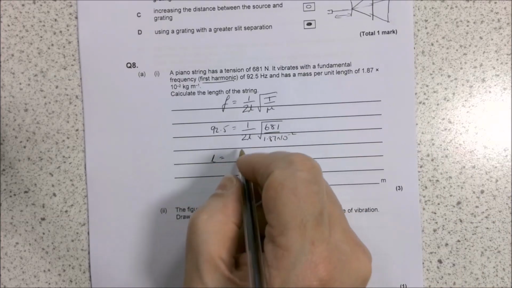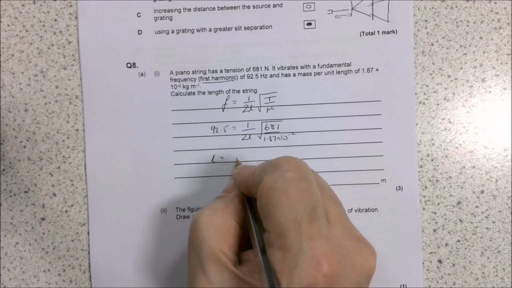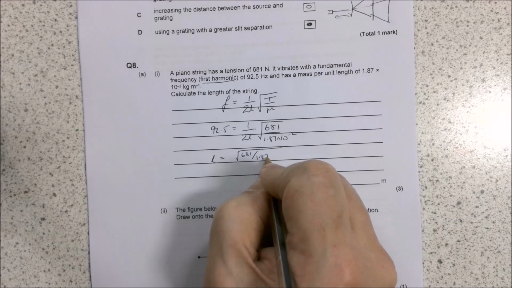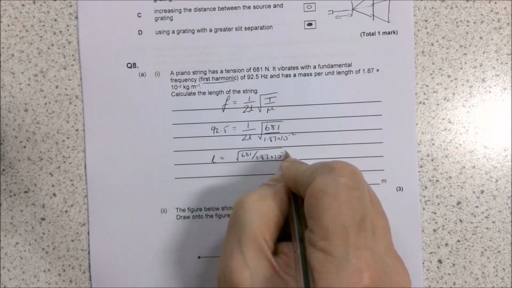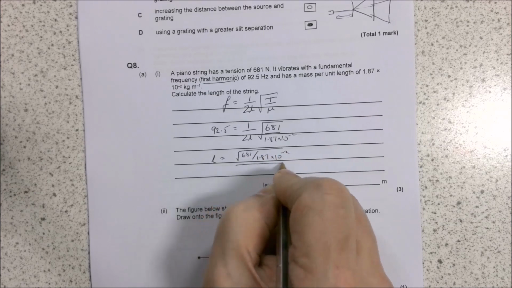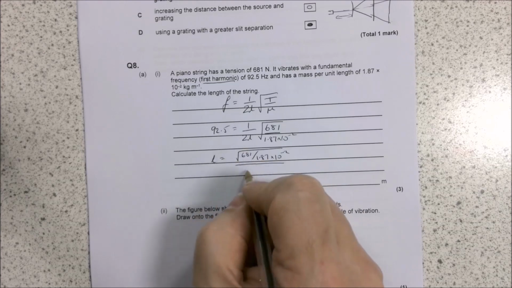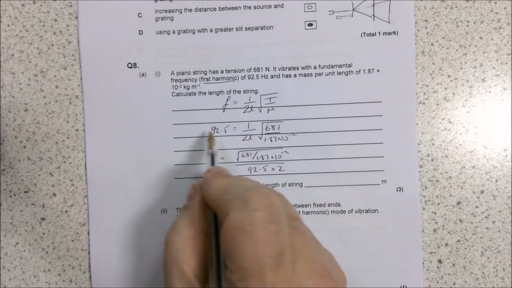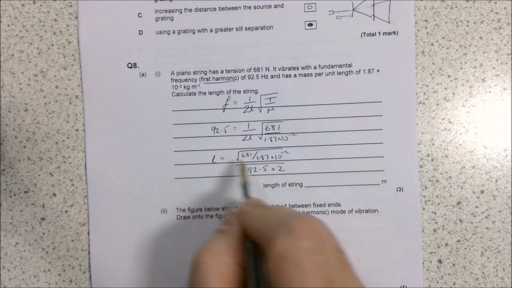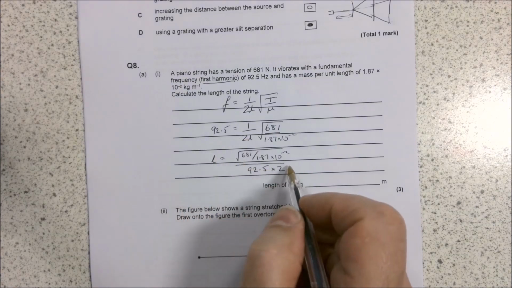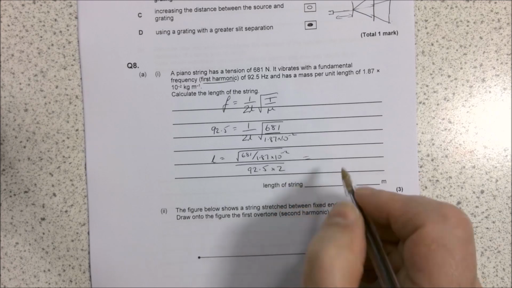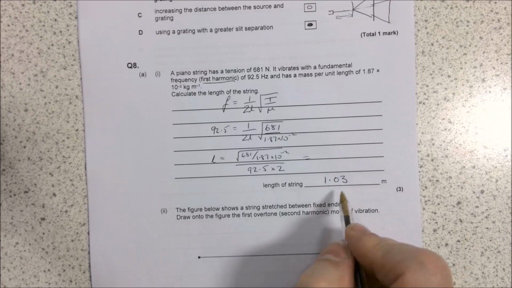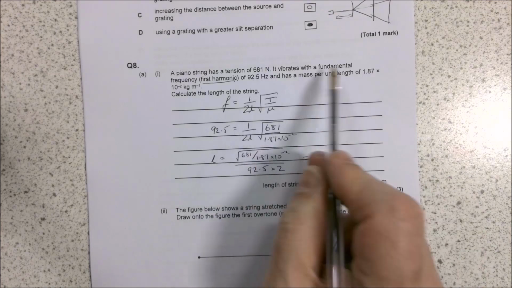You can work that out first if you like, or you can do the algebra. If you do the algebra way, you'll get L equals the square root of 681 over 1.87 times 10 to the minus 2, divided by 92.5 times 2, because the 2L would have gone up there and I've divided by the 2, and that gives us 1.03 meters. 3 significant figures, the same as the data in the question.